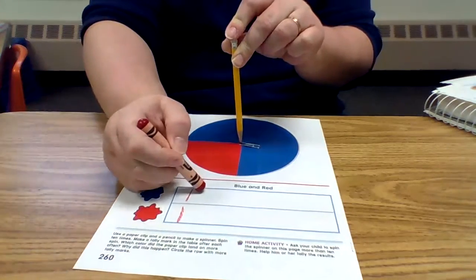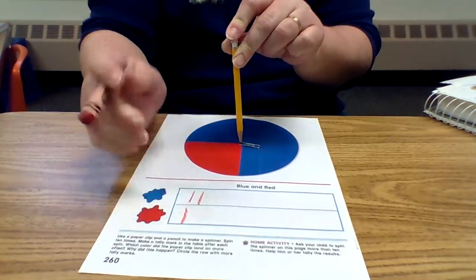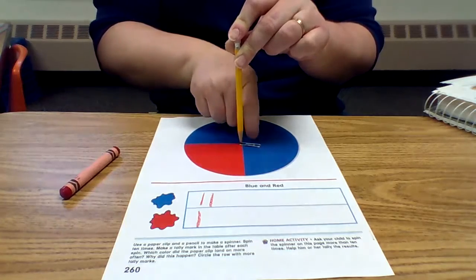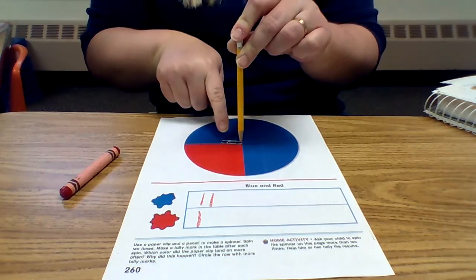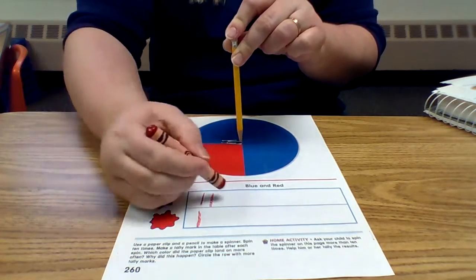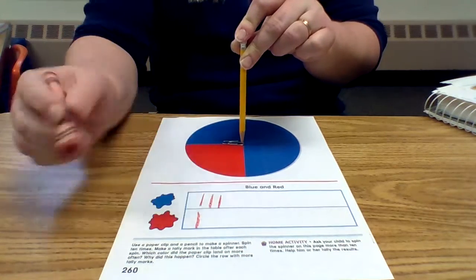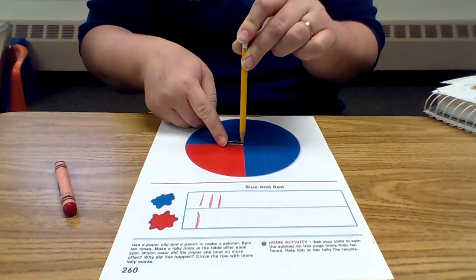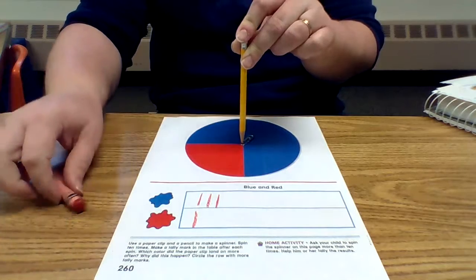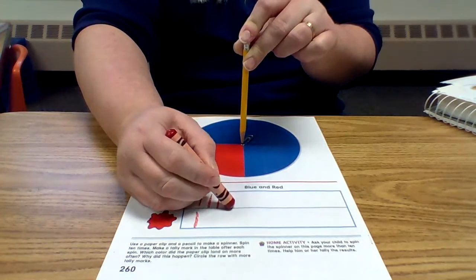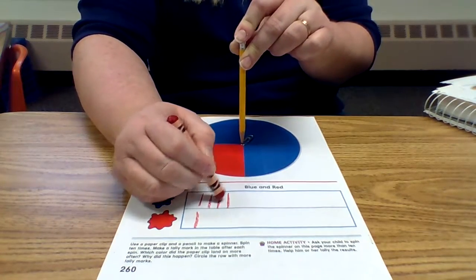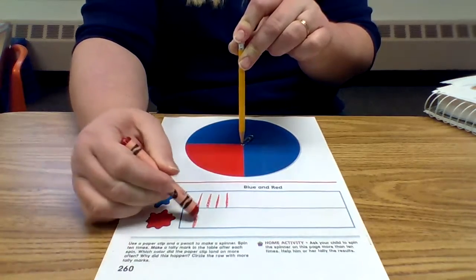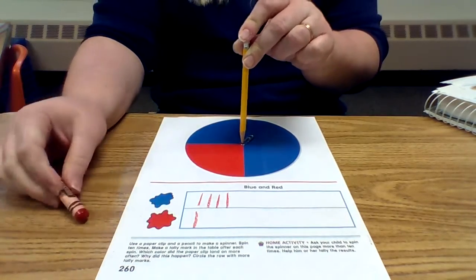Another one for the blue. That was our 3rd time we spun it. This will be number 4. It's mostly on the blue. This will be our 5th time, number 5, we're spinning it. Blue again. So you should have so far 1, 2, 3, 4 tally marks for the blue, 1 tally mark for the red.